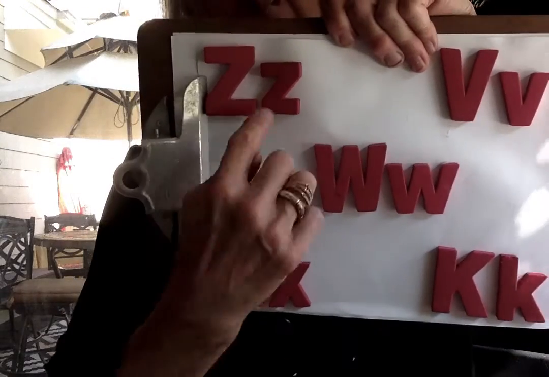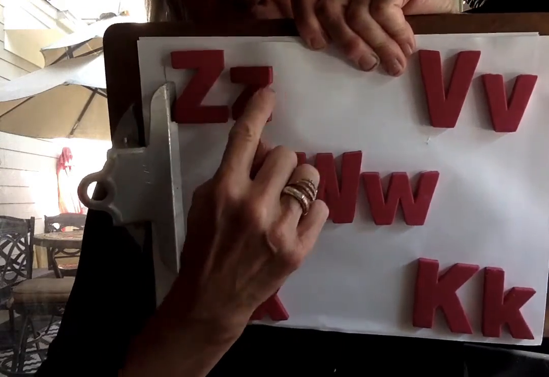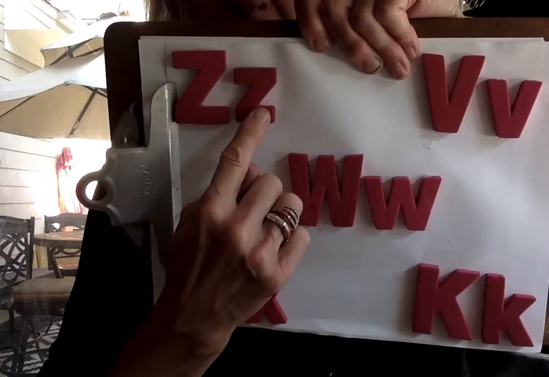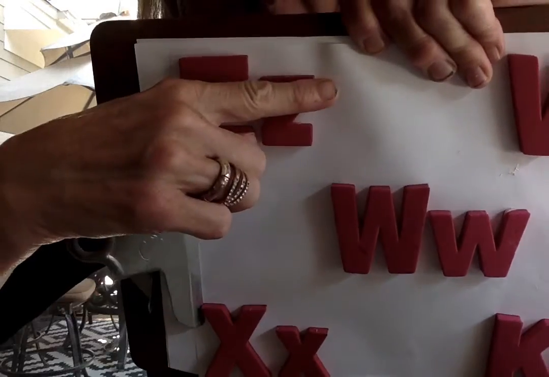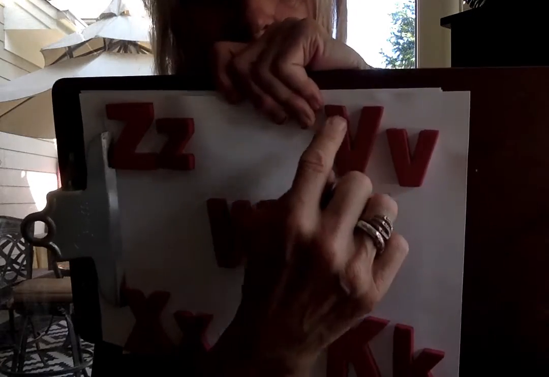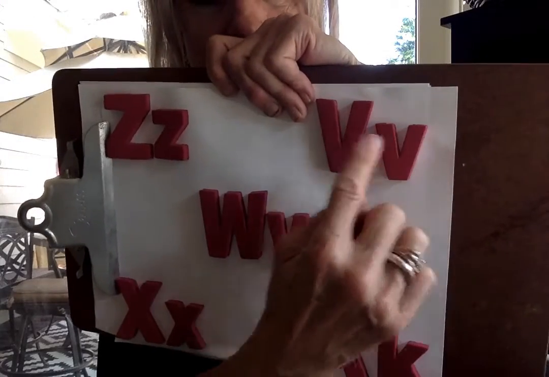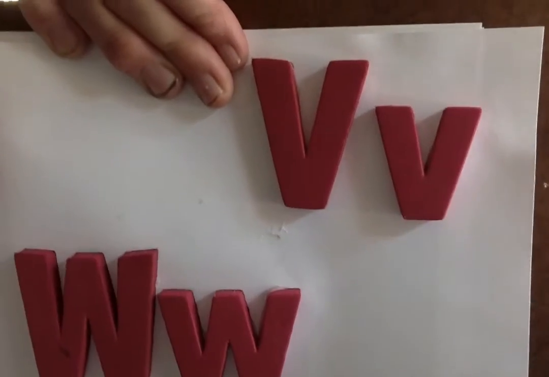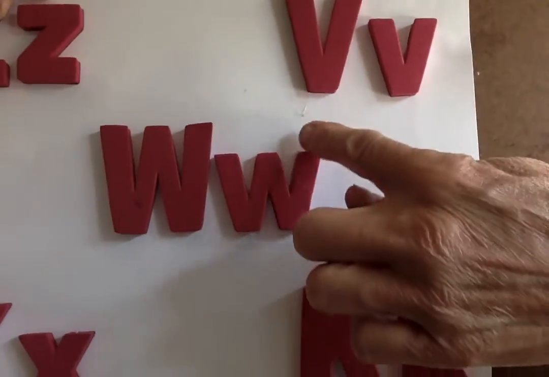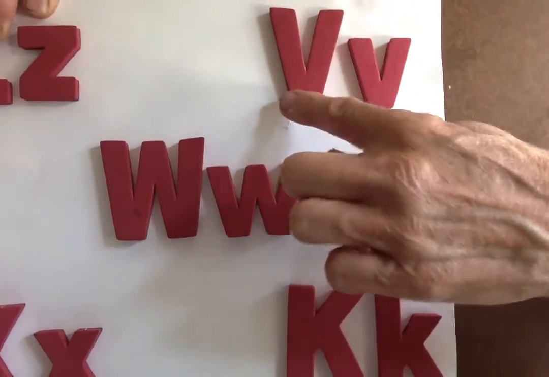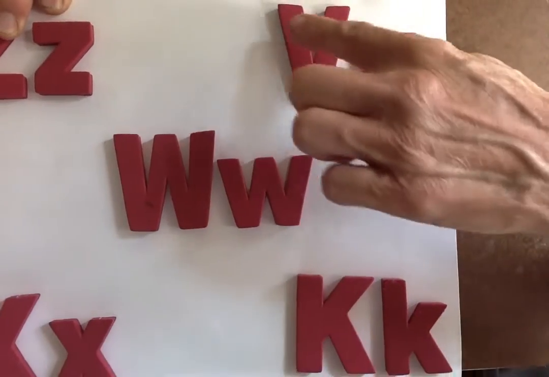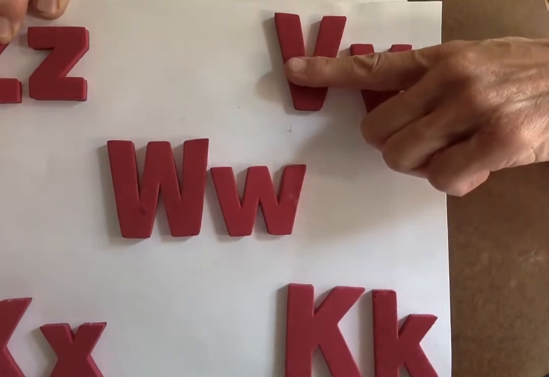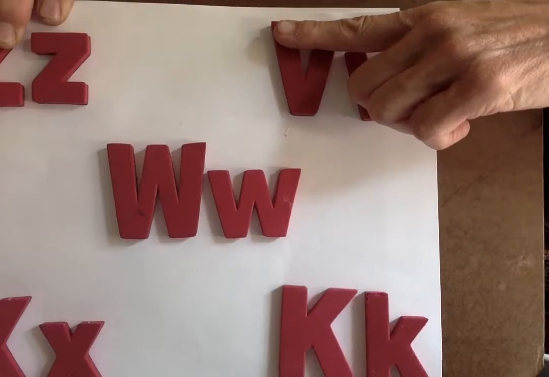So, let's start with the Z. Which one looks uppercase? This one or this one? If you pick this, you're right. Uppercase. See how much taller it is? Uppercase capital Z. This is the V. Remember the V. Which one is your uppercase capital V? If you pick this one, you're right. V. Capital uppercase V. See the difference?